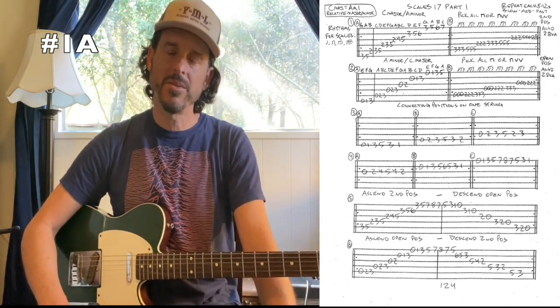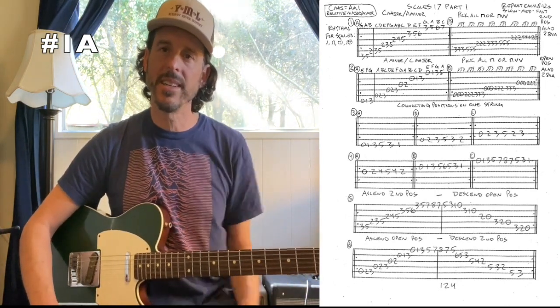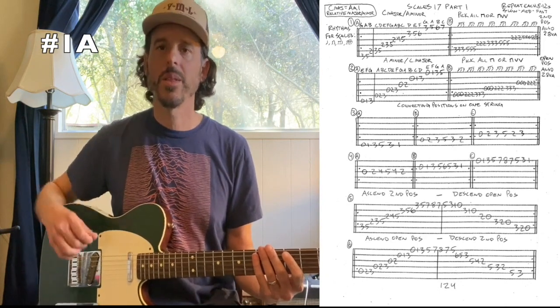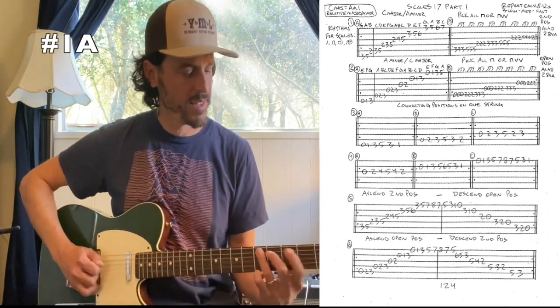For 16th notes, you could do four on each note or one on each note. I'm going to do one on each note. 1, 2, 3 e and a, 4 e and a.